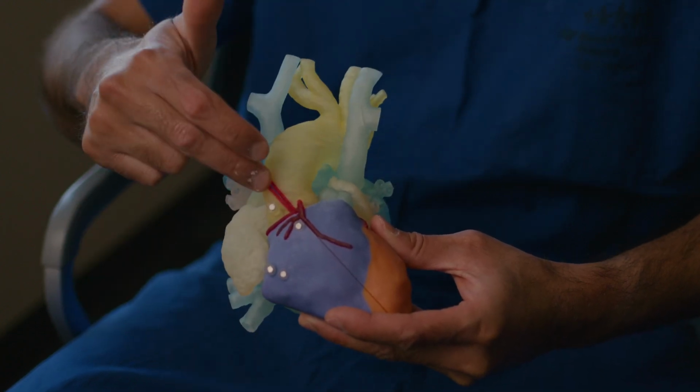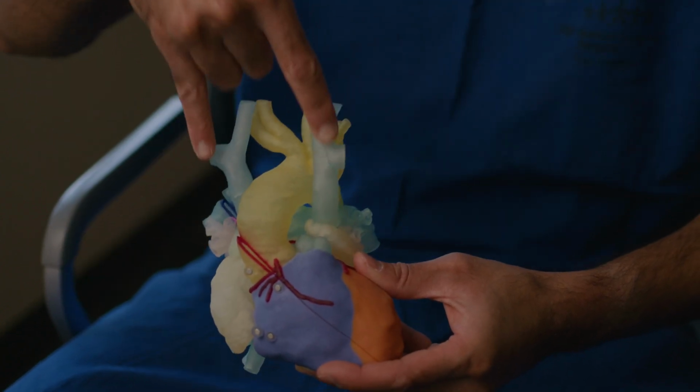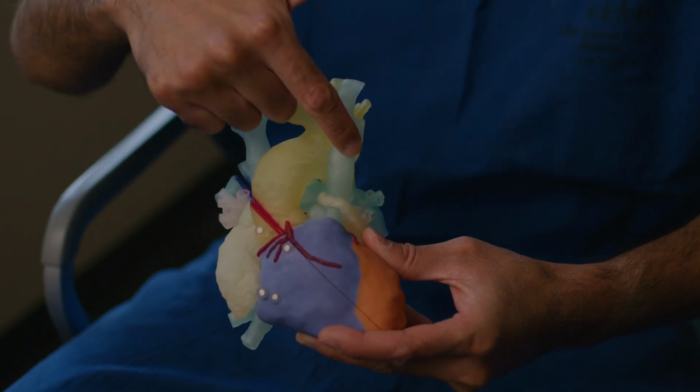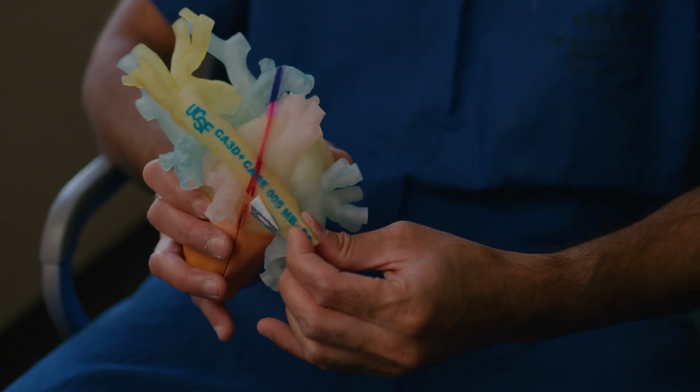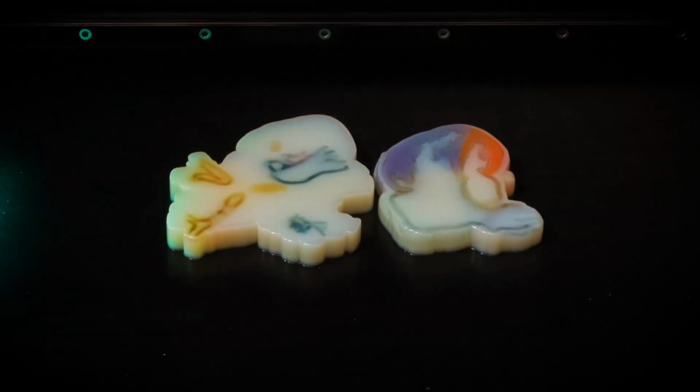These are the blood vessels that come out of the heart and come into the heart. So this is the aorta, these are the vena cavae, and we make our models so that they are cuttable and suturable.